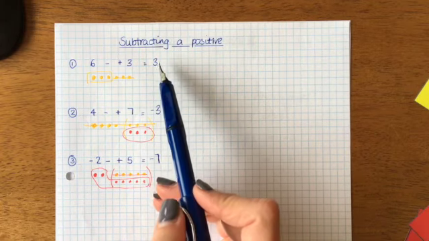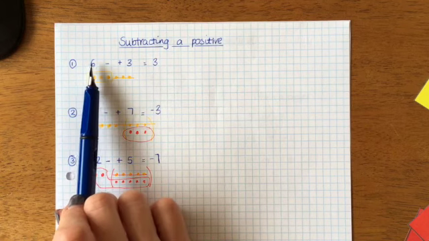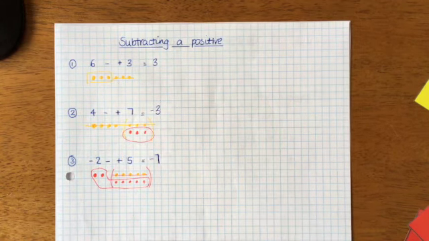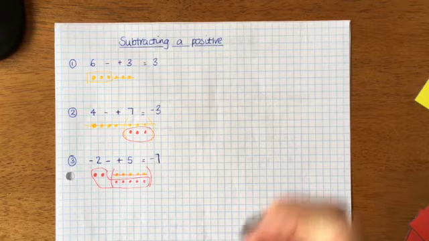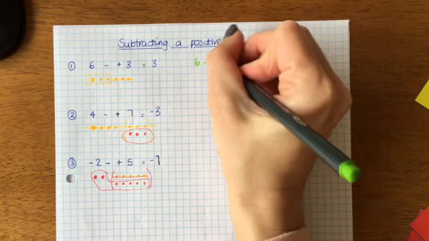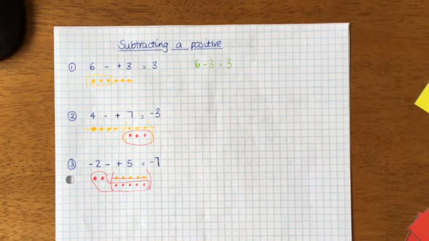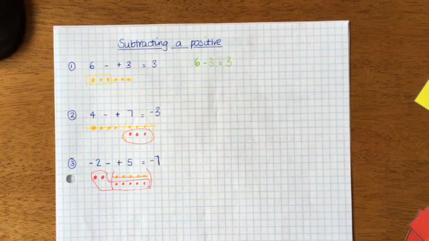So let's have a look at the first one. We're not looking at what symbols are in here. We're looking at how would we get from 6, using 6 and 3, to the answer of 3. Okay, and I'm hoping what you're saying is that if I take them away, it gives me the answer of 3. So let's write that down. So 6 take away 3 gives me the answer 3. Okay, so are we saying that when you subtract a positive, you can just do a subtraction, and it will give us the answer?